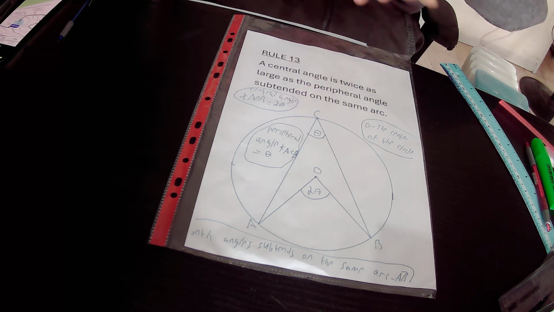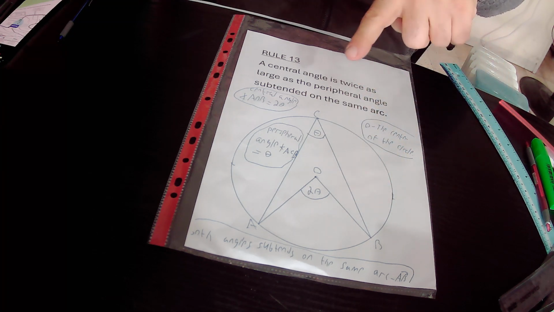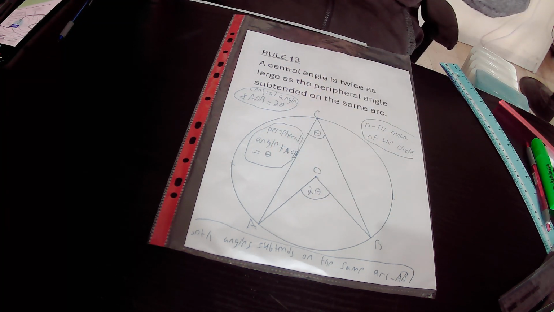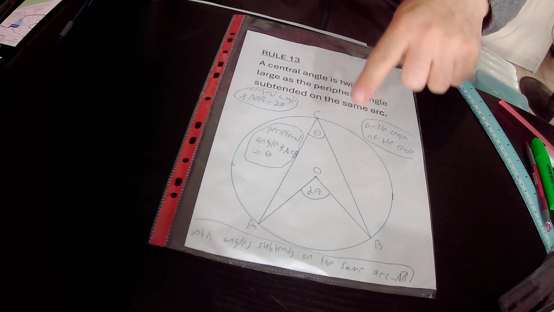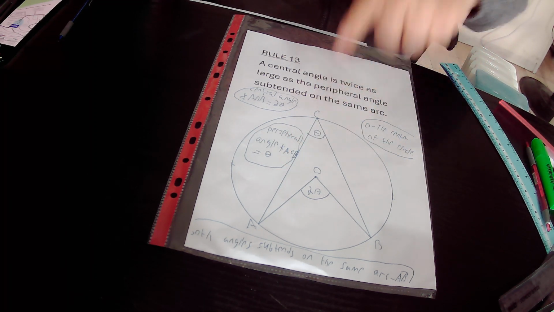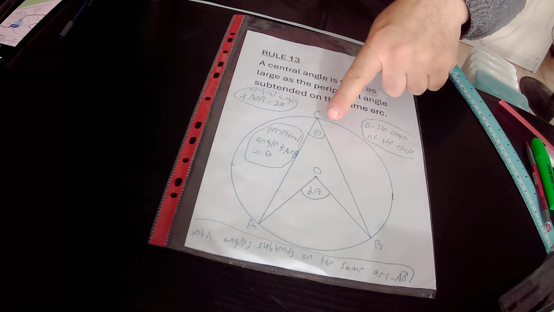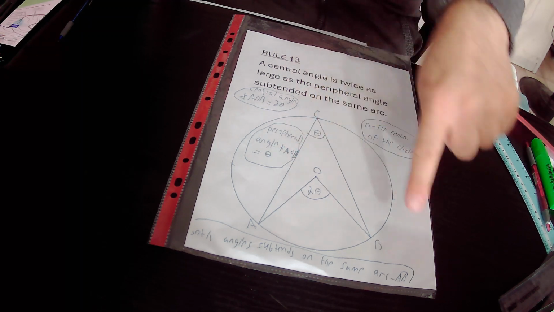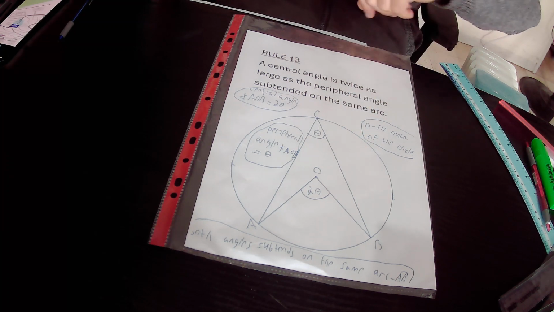In addition, we have in this drawing the central angle AOB that is subtended on the same arc AB, and therefore according to rule 13, the central angle AOB will be twice as large as the peripheral angle ACB. Because the peripheral angle ACB equals theta, the central angle AOB subtended on the same arc AKB will be equal to 2 theta. We can actually implement rule 13 in our drawing.